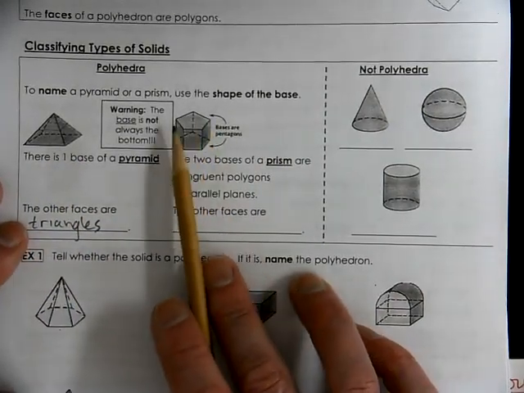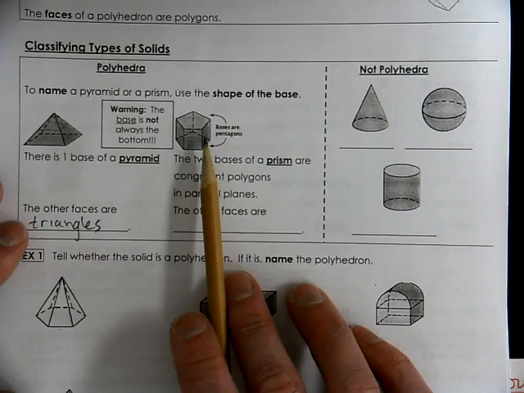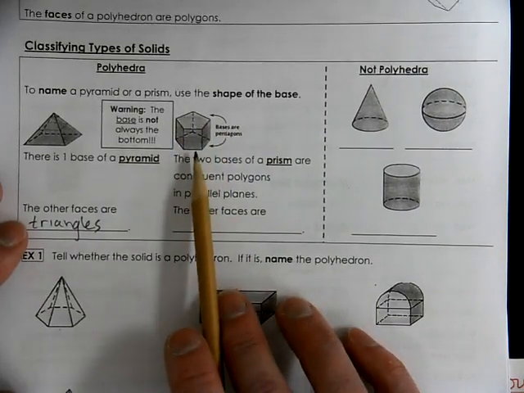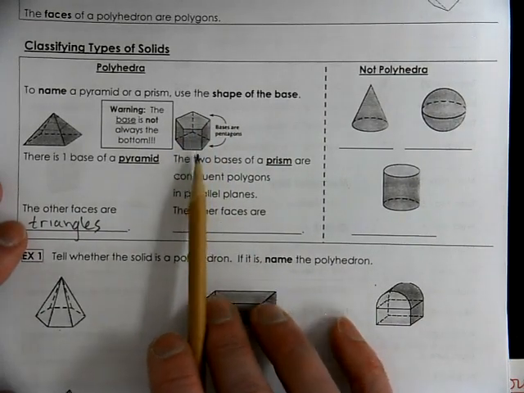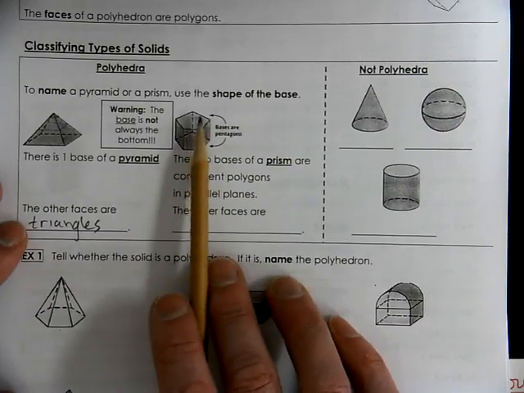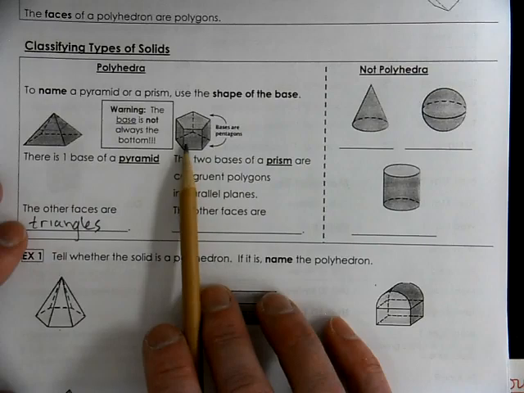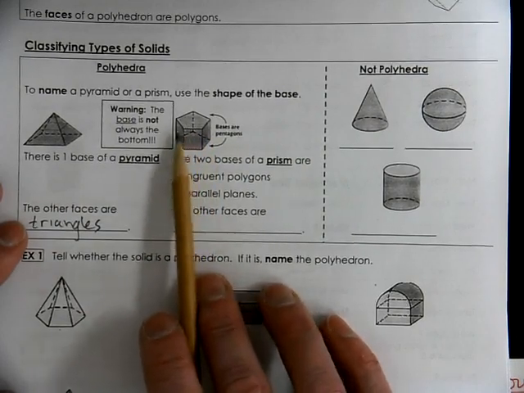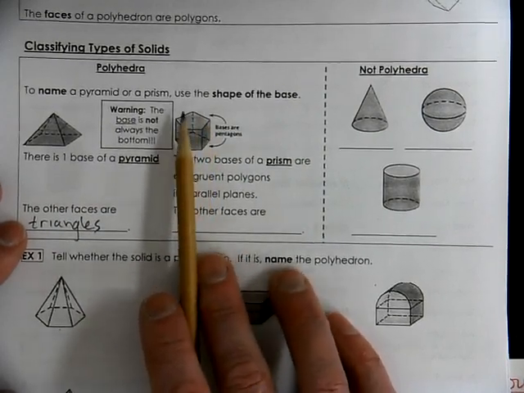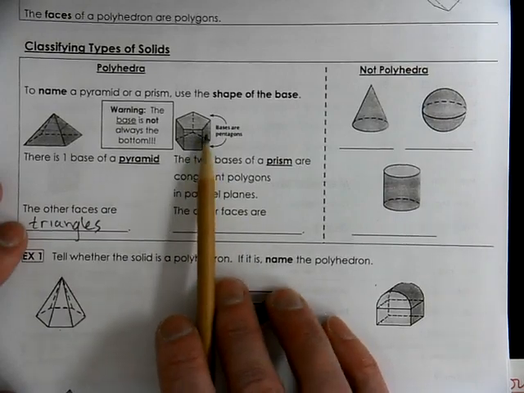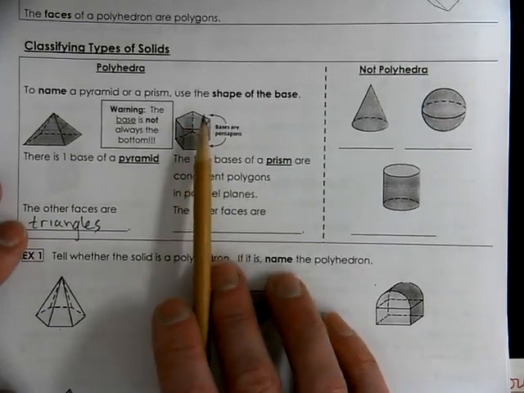Over here, this one's a different type of shape. Notice this is not a pyramid. The base is not continually going up to a single point. It has the floor, and then in the middle it's a pentagon, and at the top it's a pentagon. So the floor and the ceiling are both pentagons.